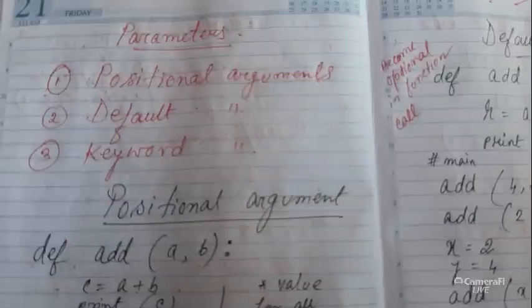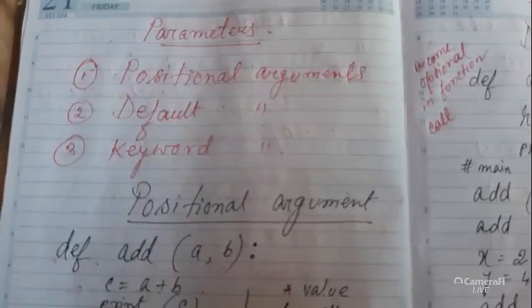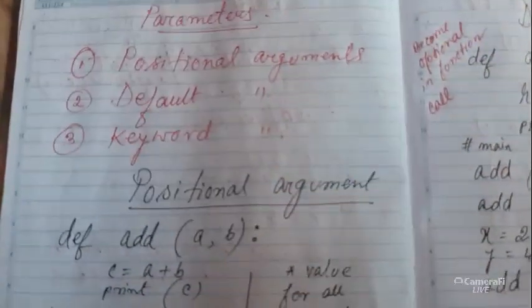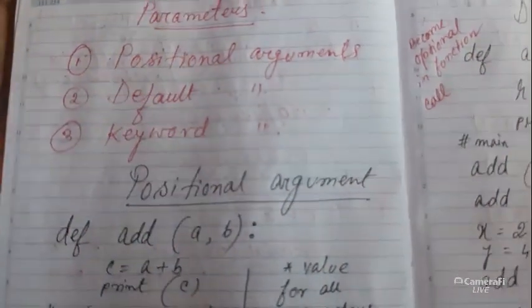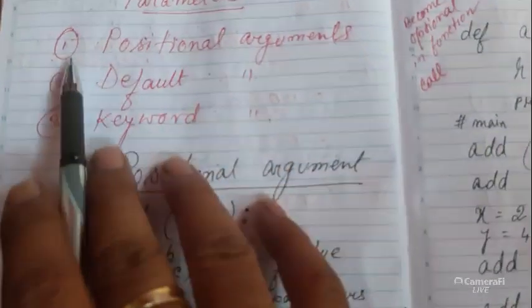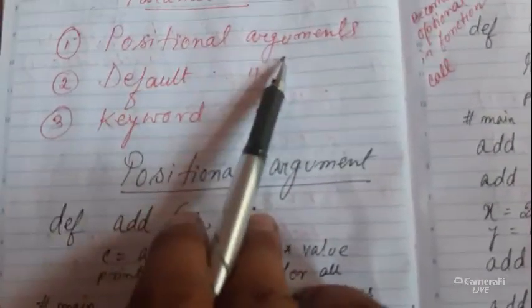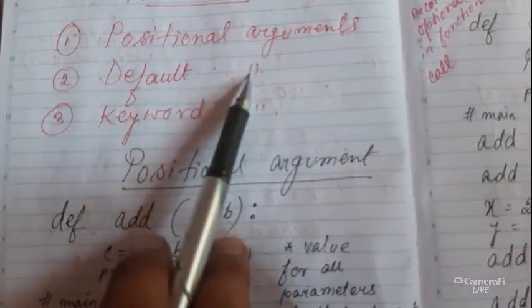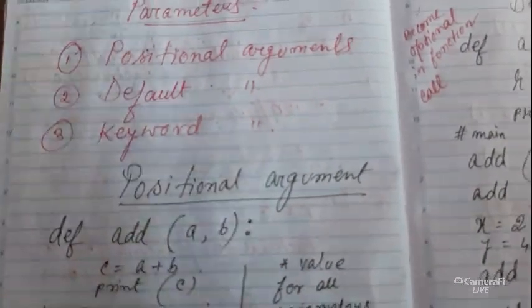After that, if we want to segregate some parameters, how can it be segregated? Let's see. Number one is positional argument, number 2 default argument, and number 3 keyword argument.